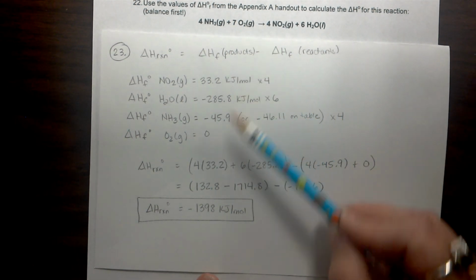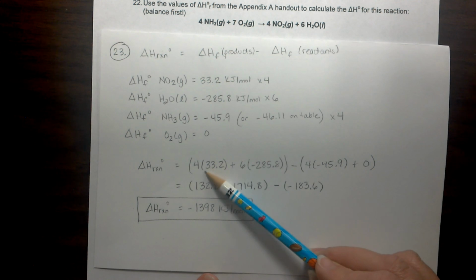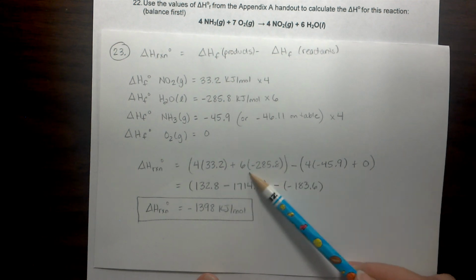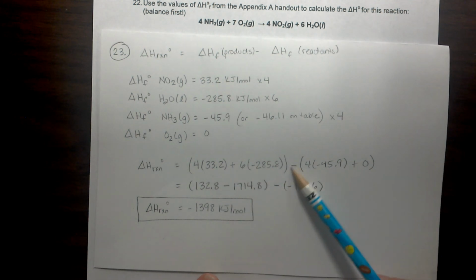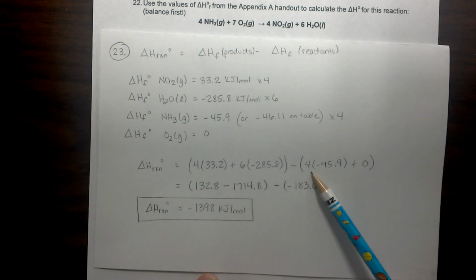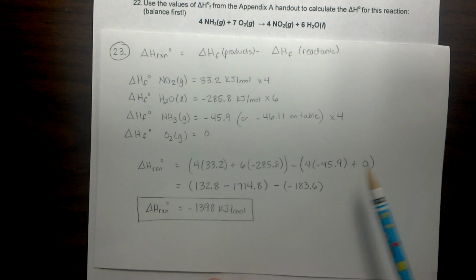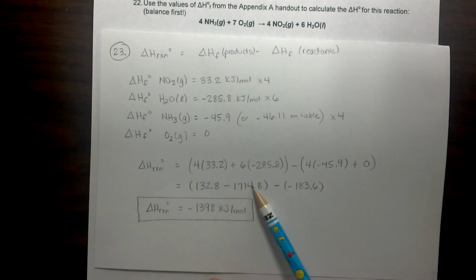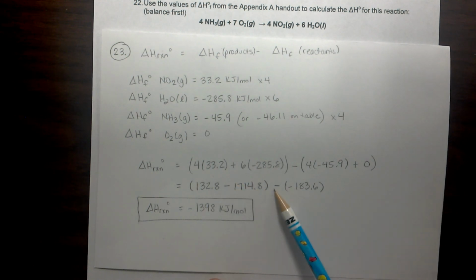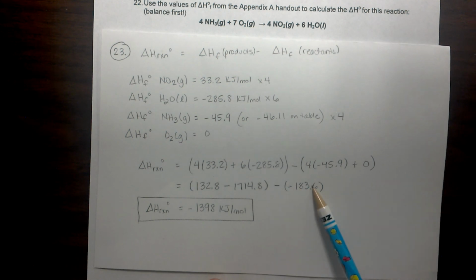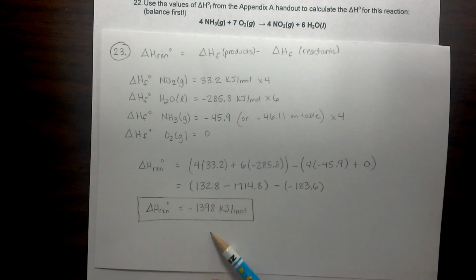So our products are 33 times 4 and 6 times negative 285. I'm subtracting my reactants, and I have negative 45.9s and 0. Be careful with your signs. This becomes a negative number plus this number because it's minus a negative, and you should get this value. Good luck.